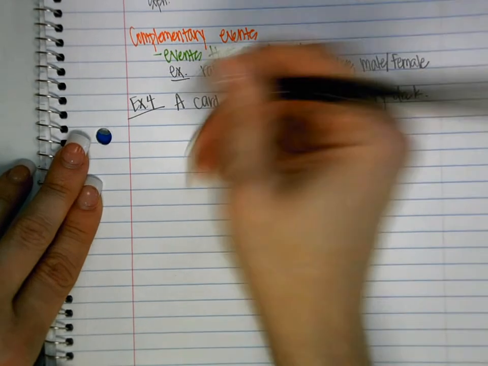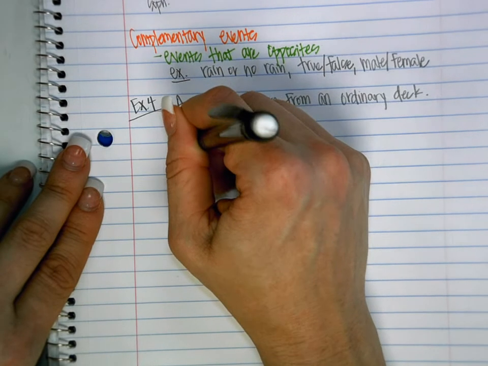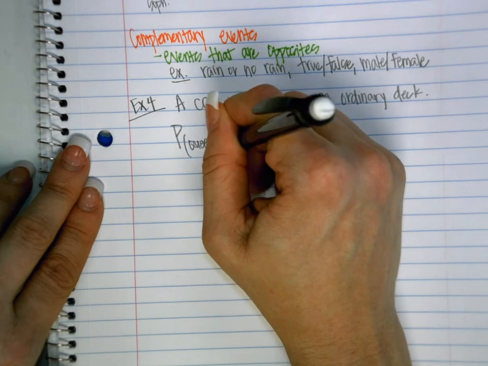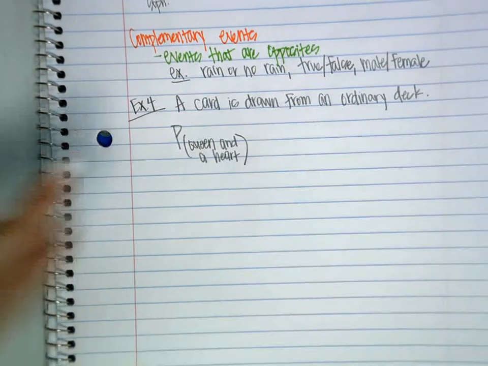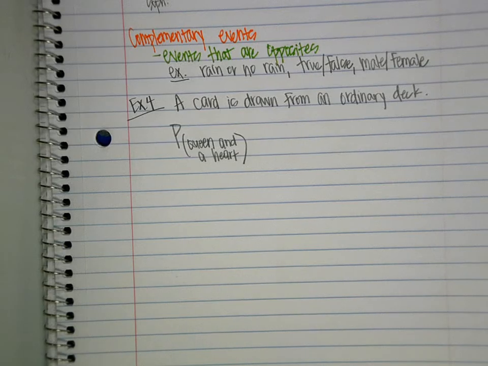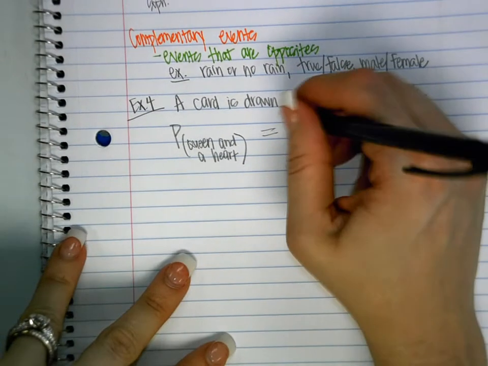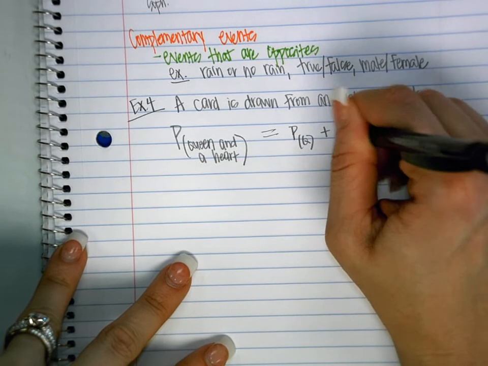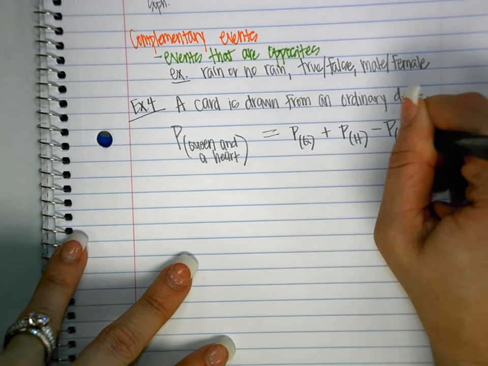I want you to find the probability that it is a queen and a heart. Find the probability that it is a queen and a heart. So, you have to find the probability of it being a queen plus the probability of being a heart minus the probability of being both.